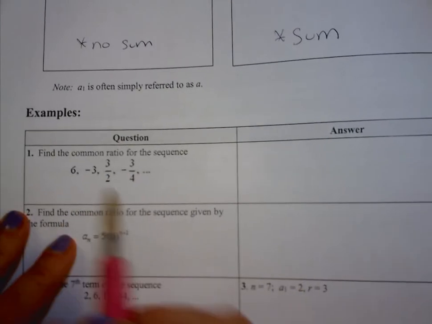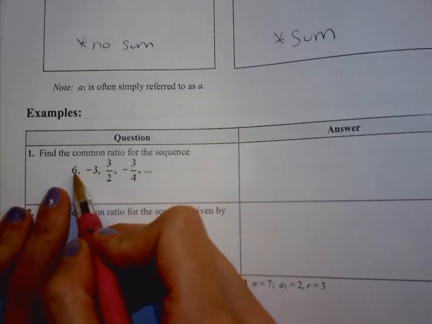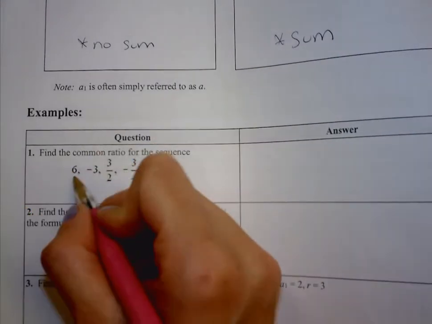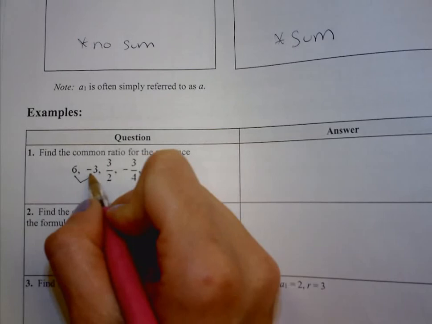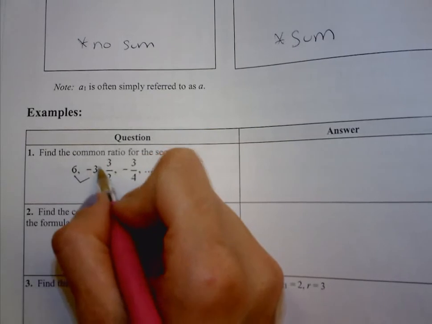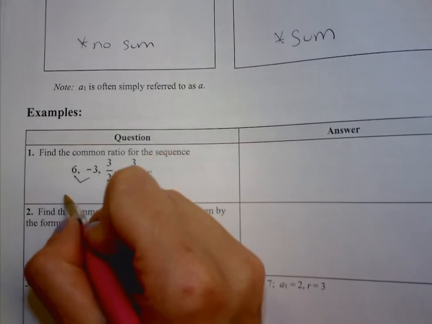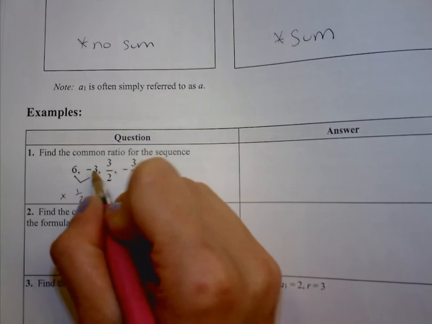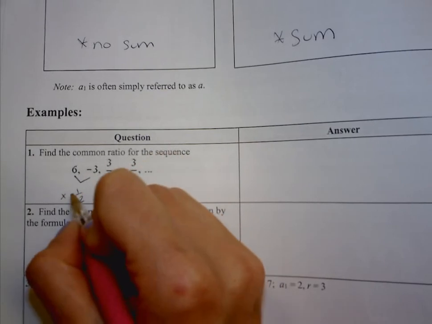Okay, numero uno. Find the common ratio for the sequence. So for the common ratio, I know I'm multiplying by a certain amount. If I go from 6 to negative 3, I know that 3 is half of 6, so I must be multiplying by 1/2. But this is a negative 3, so I must be multiplying by a negative 1/2.